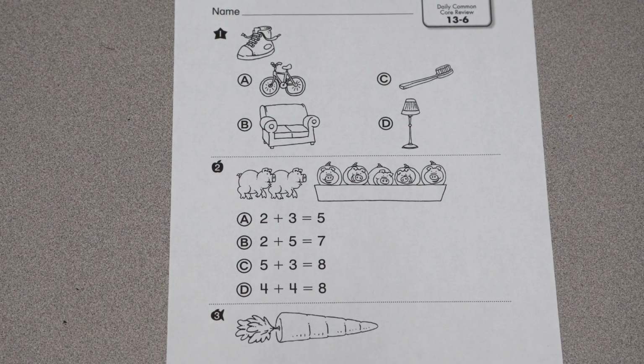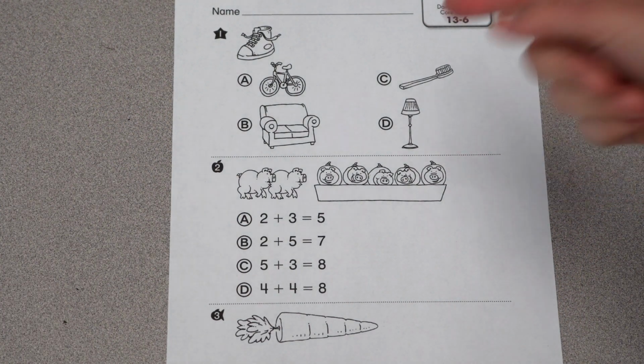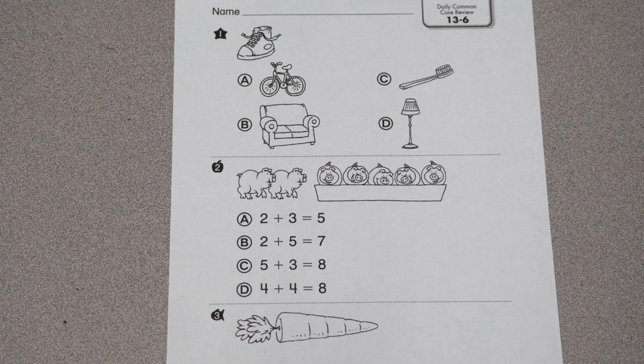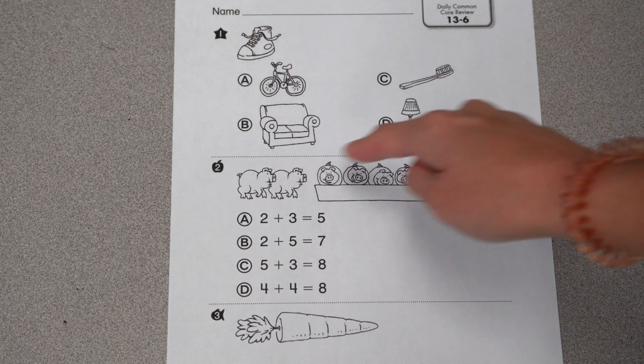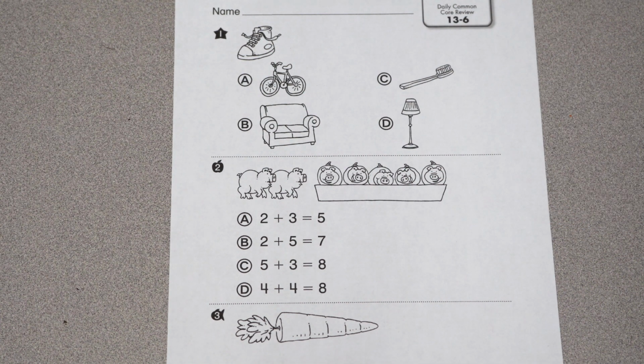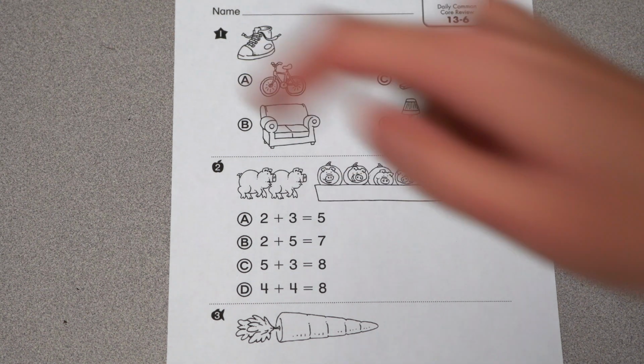For your math review page for number 1, you are going to fill in the bubble next to the picture that shows the object that is lighter than the sneaker shown. So now we're talking about weight. So you're going to look at the sneaker here. Which item here do you think weighs less or is lighter than the shoe? And you're going to pick that letter.